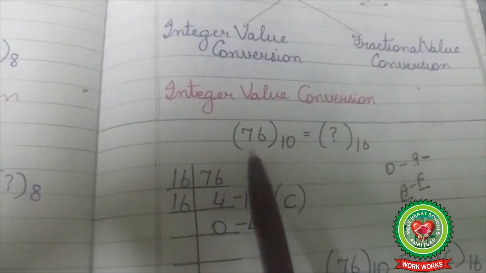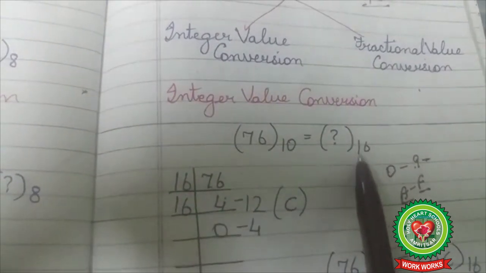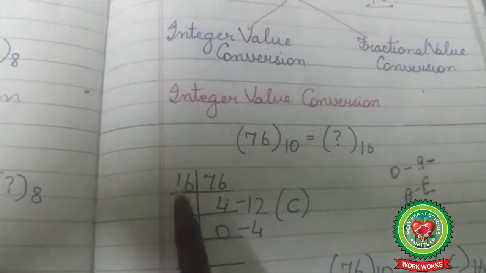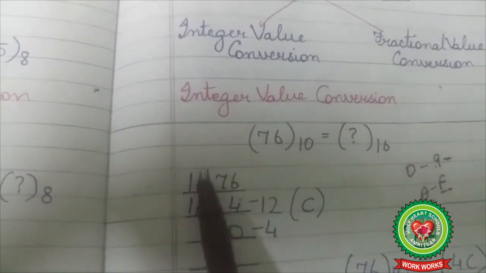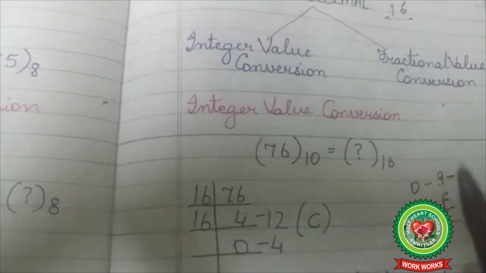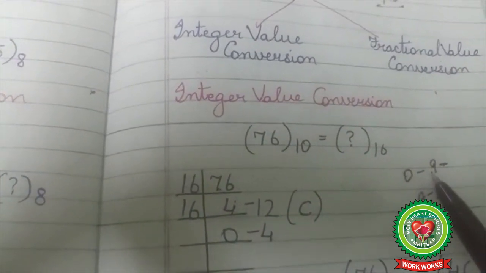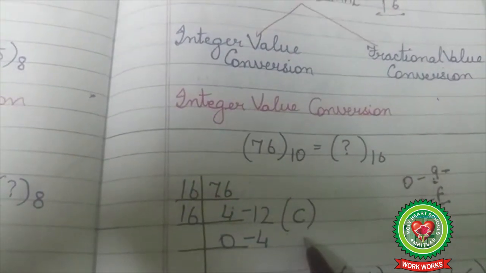When we convert this decimal number into a hexadecimal number, we are going to divide it by 16. So, 16 fours are 64, the remainder is 12. As we do not have 12 in hexadecimal, its corresponding value is C.